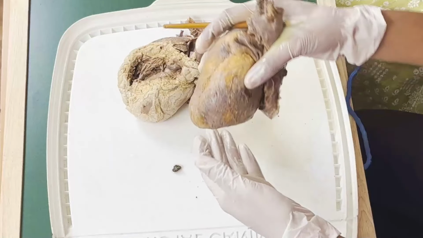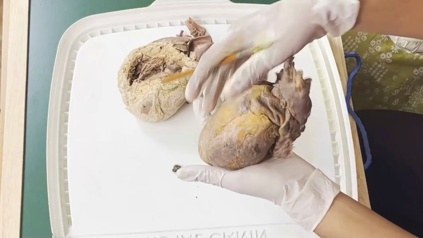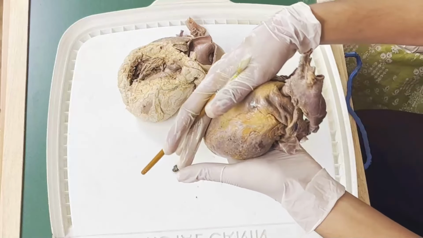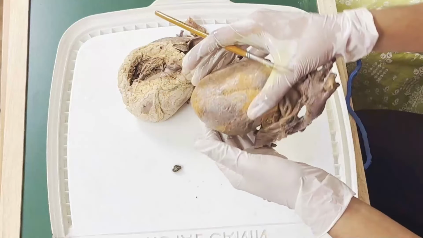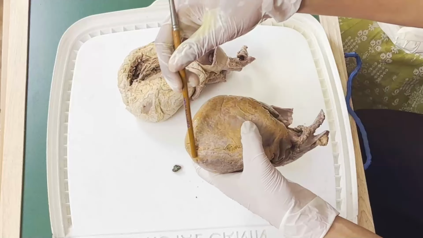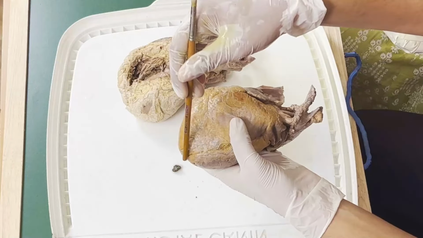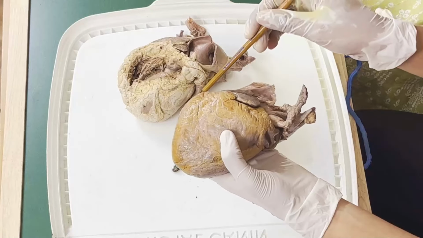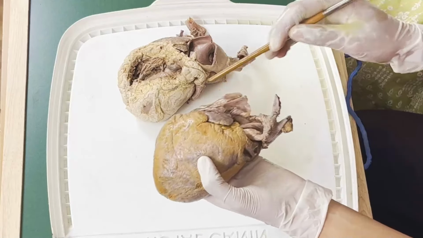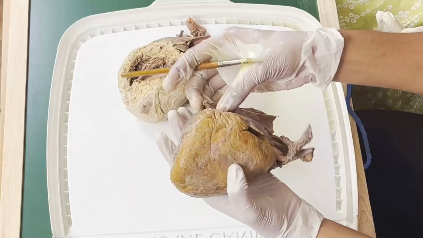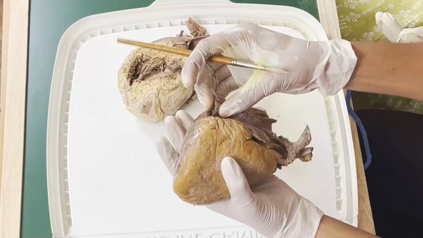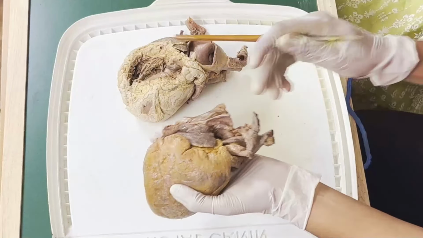Good. Now you show me the inferior border of the heart. So actually the inferior border is separating the sternocostal surface of the heart from the diaphragmatic surface. So it is the inferior border of the heart. That is from the apex up to the orifice of the inferior vena cava. We can see if I pass the probe through.